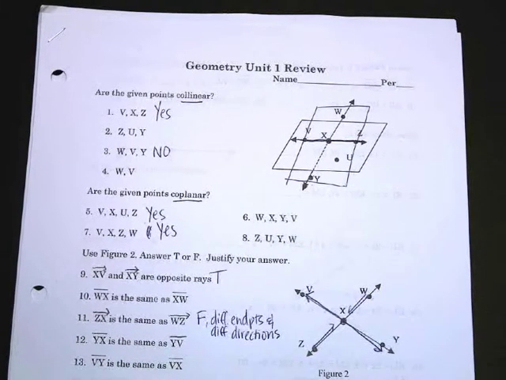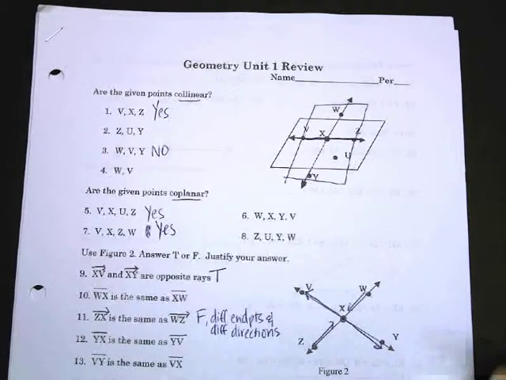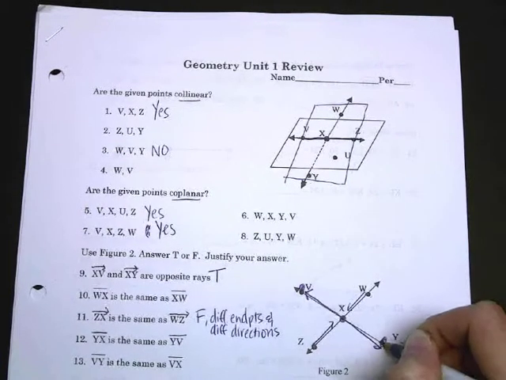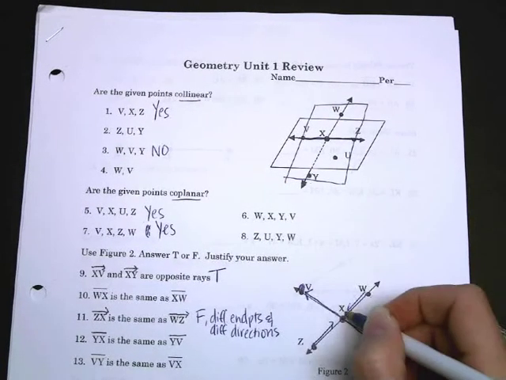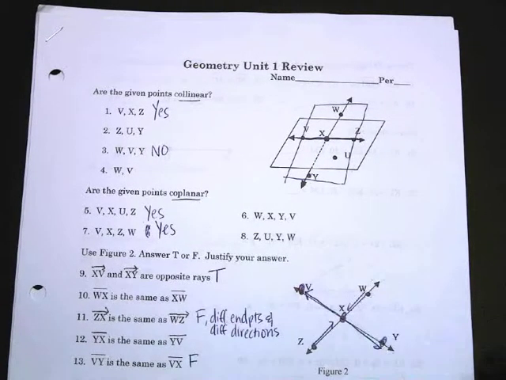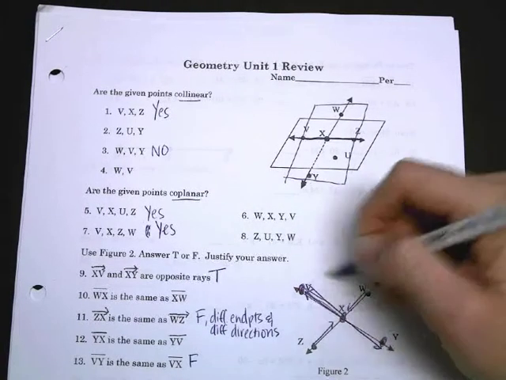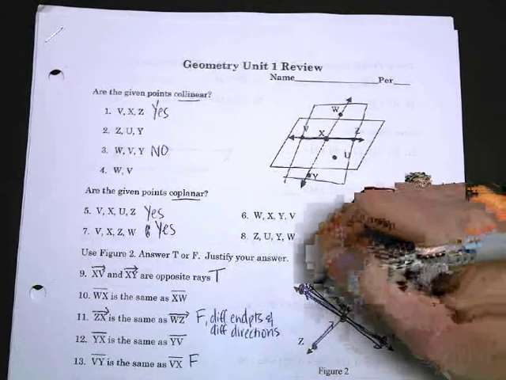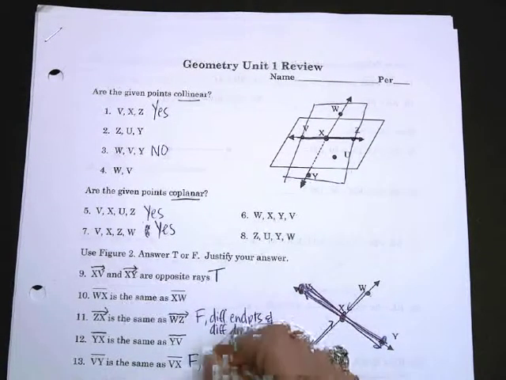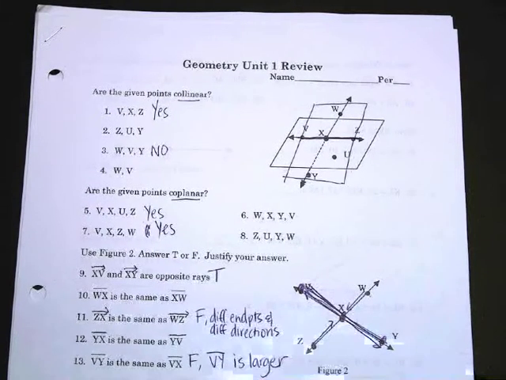When we look at 13, we're now talking about segments, so pieces of a line. So is the piece from V to Y, that piece of line right there, the same thing as the piece from V to X? And it's actually going to be false because this piece right here is smaller than the piece from V to Y. So I would say VY is larger. So they can't be the same if VY is larger.